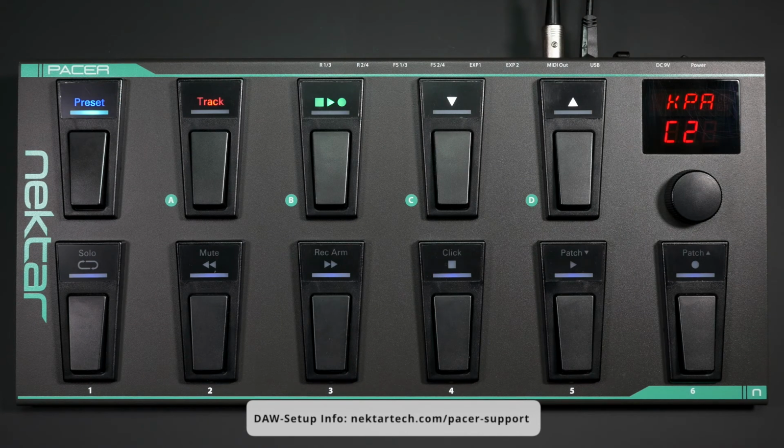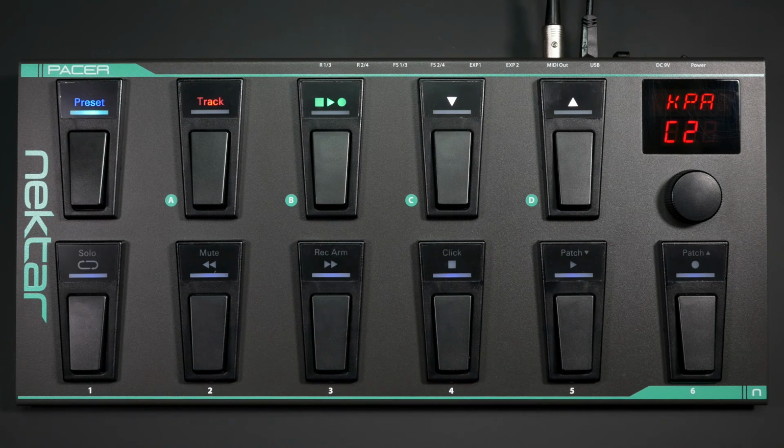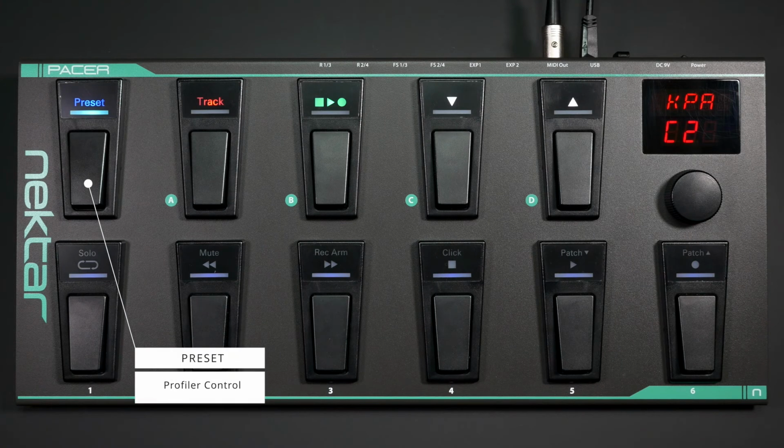If your DAW is not directly supported, use Pacer's default MCU mode. MCU stands for the Mackie Control Universal Standard and is supported by almost all DAWs. Activate this option on your DAW for instant transport control. But I'll show you the extended Nektar DAW integration features in combination with Logic Pro now. You can switch between controlling Profiler and your DAW at any time, even during a recording.